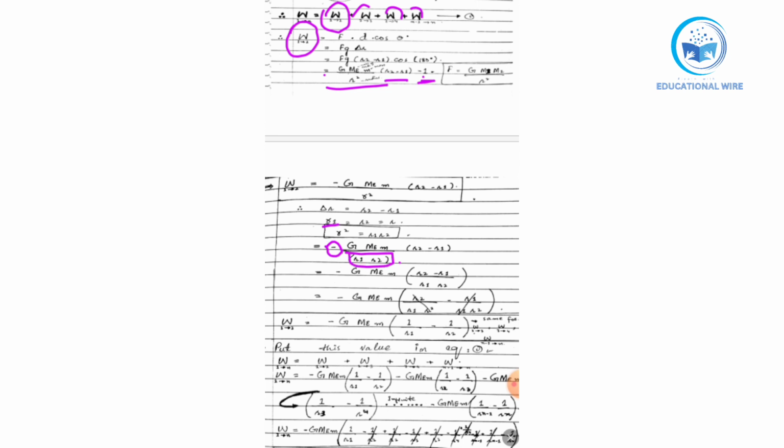After that, we divided with this one, so here r2 minus r1 upon r1 multiplied by r2, and this one remains the same, that is minus G M and m. After that, r2 upon r1 r2 on one side and minus r1 upon r1 r2 on the second side. So we cut r1 with r1 and r2 with r2, so what remains is 1 upon r1 minus 1 upon r2. So we have found work from 1 to 2. That is how we find work from one position to the second.